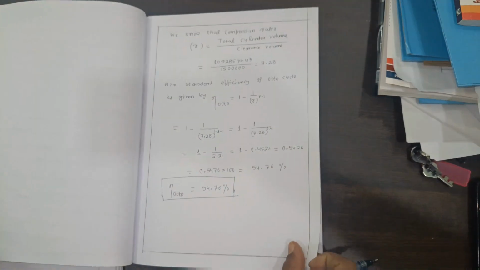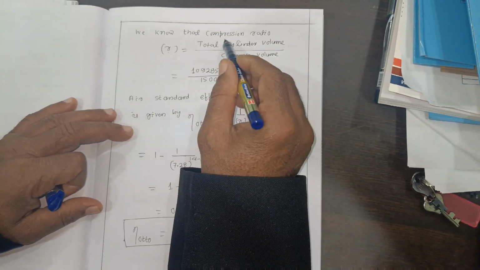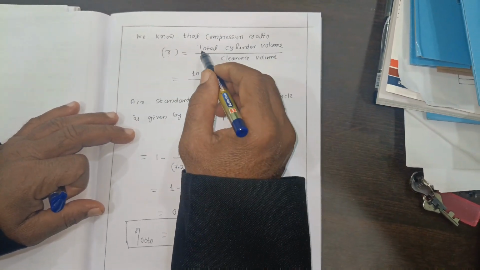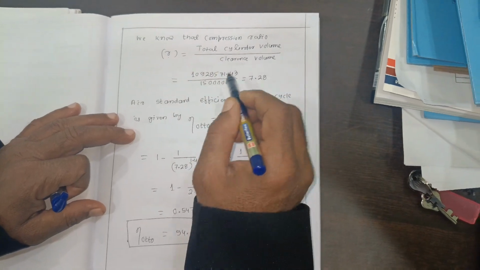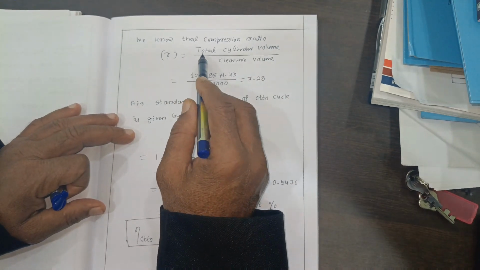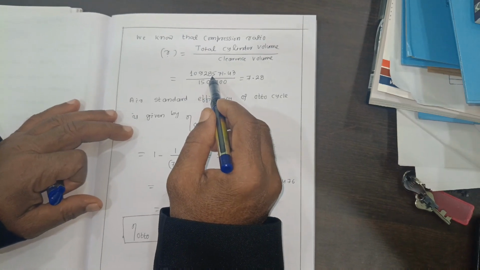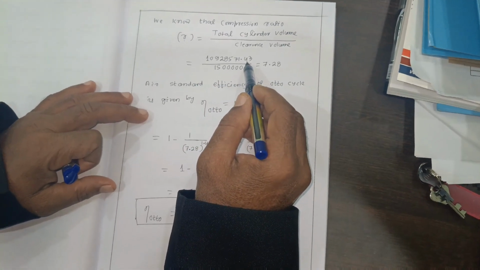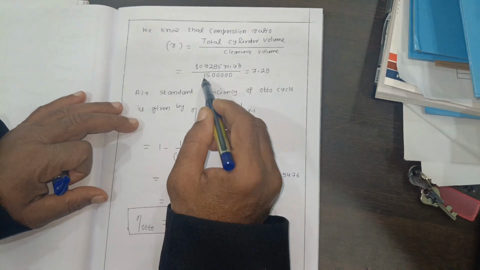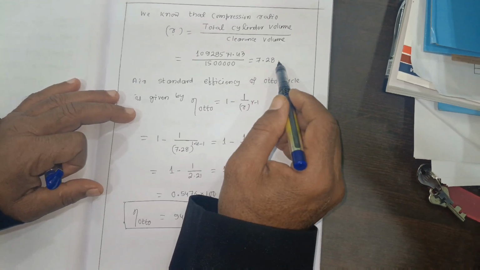Then we know that R is equal to compression ratio is equal to total cylinder volume by clearance volume. Then 10928571.43 divided by 15 lakhs is equal to 7.28.